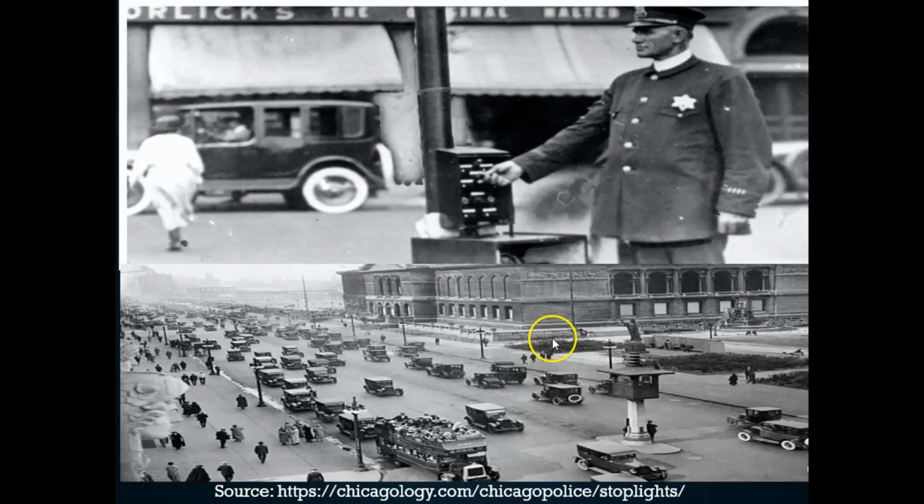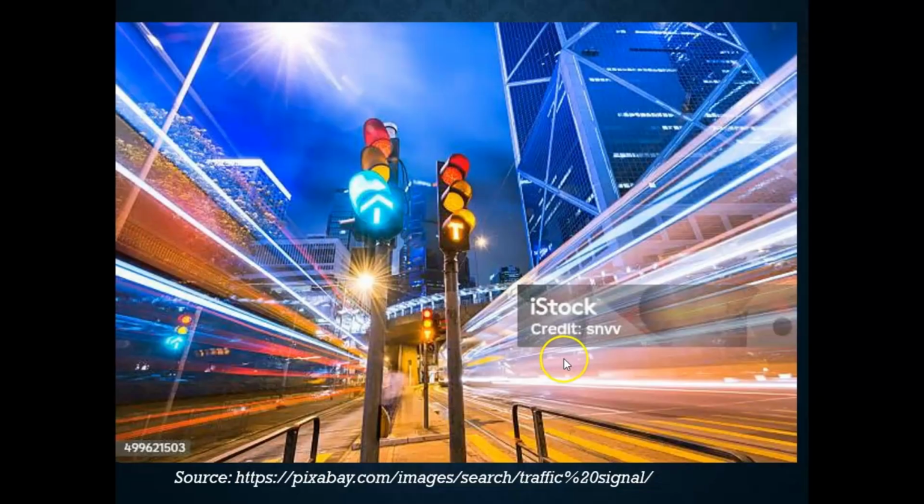And this is also the standard of what it looks like there. So these are the traffic light points, and you can see the police officer there controlling the traffic. This is the 21st century kind of traffic light, the red, yellow, and the green.